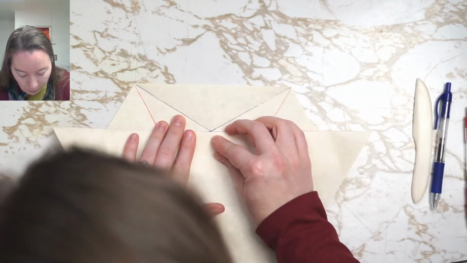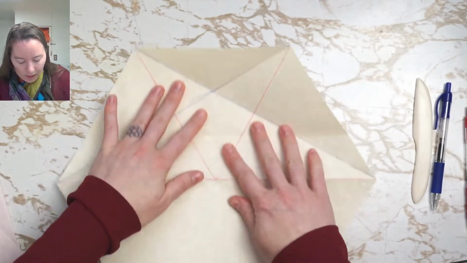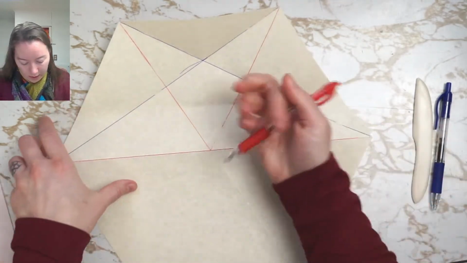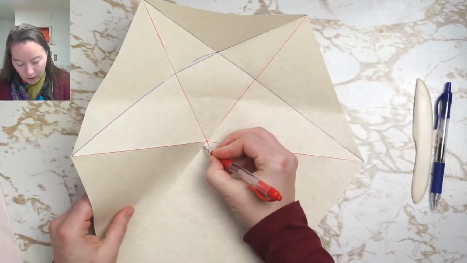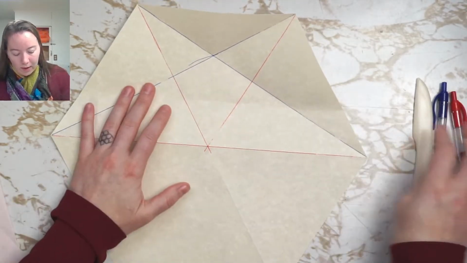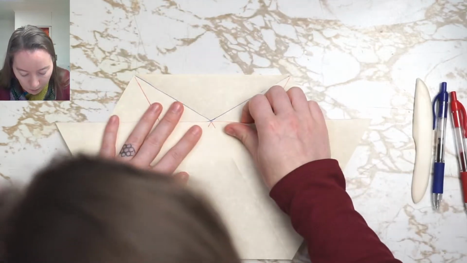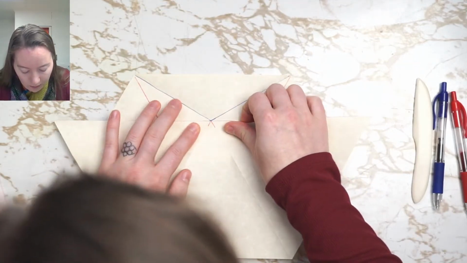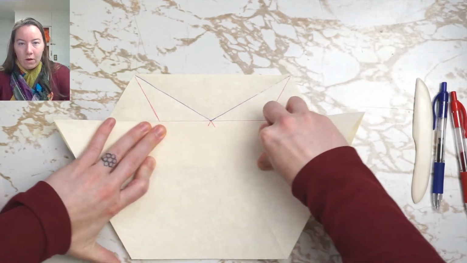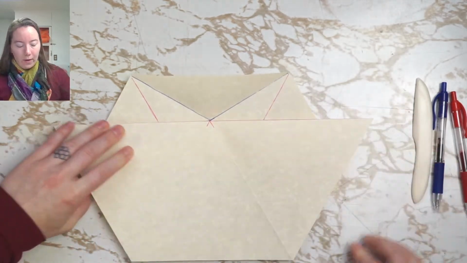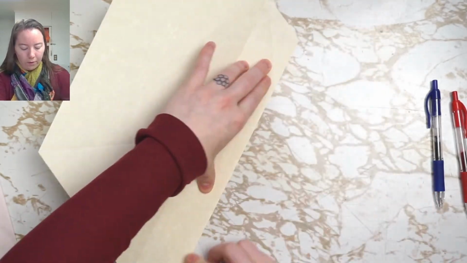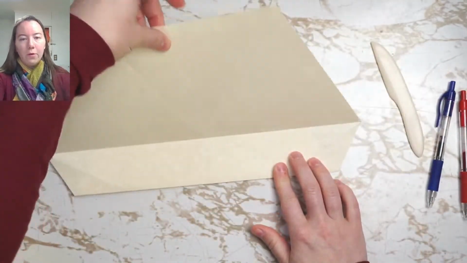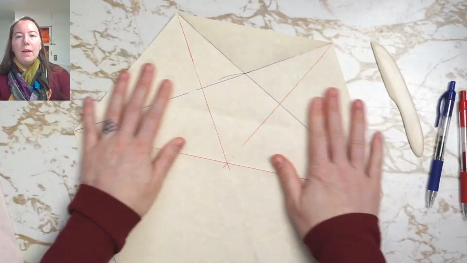So bringing my point up, and I'll make this more clear so everyone can see where that point is. Bringing that up to meet the intersection of diagonals, I fold all the way across. Use my bone folder to make it a nice hard fold. And then I have a choice.